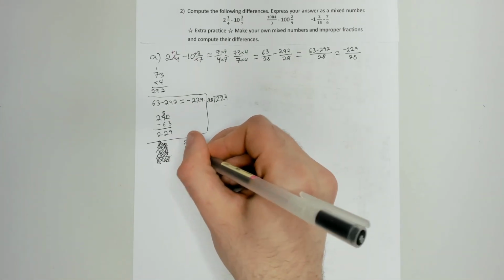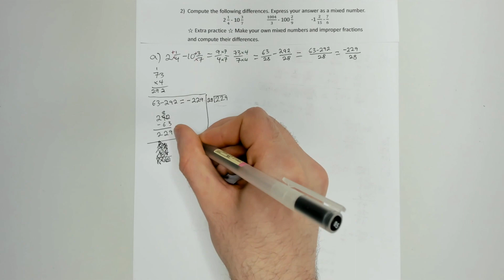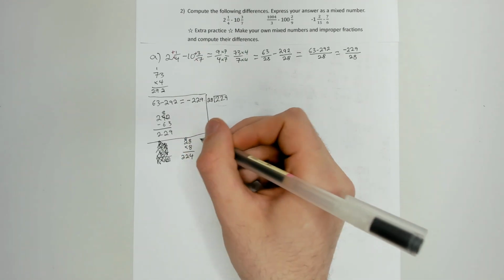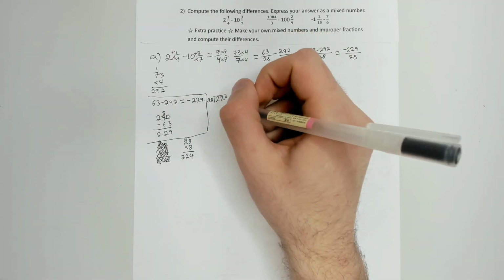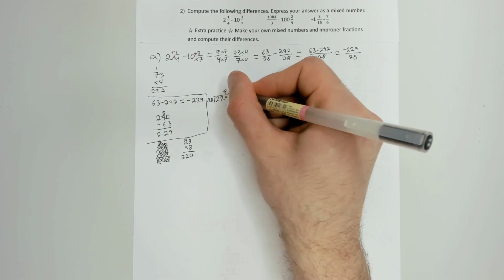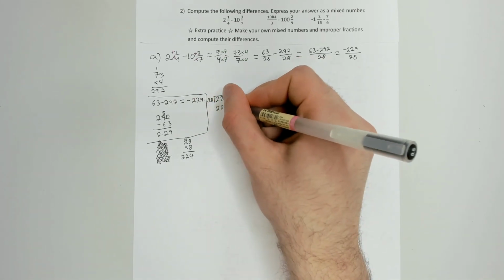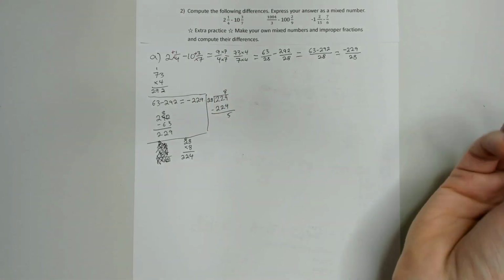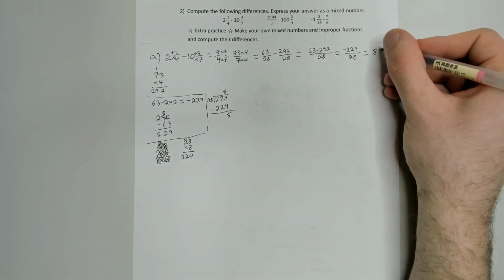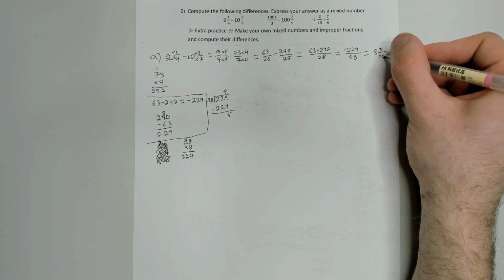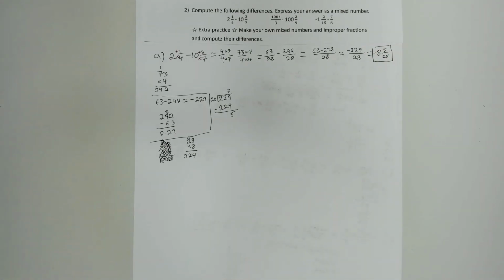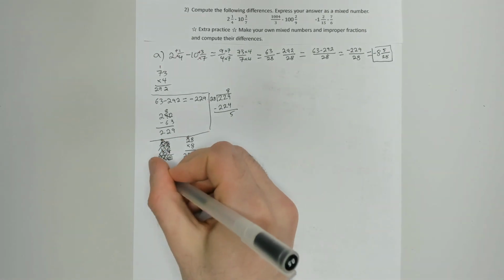So if we do 28 times 8, 8 times 8 is 64. And then 8 times 2 is 16, plus the carry of 6, we get 22. So 224 is 8 times 28, and that's really close to 229, right? So yeah, it's looking like 8's going to be the one that does it. 8 times 28, 224. Subtract that off, we get a remainder of 5. So what this ends up becoming is 8, right? That's the quotient, and then 5 is our remainder over 28, and we have to put the negative in, so we get negative 8 and 5 over 28. Okay, that's part A. Let's move on to part B here.